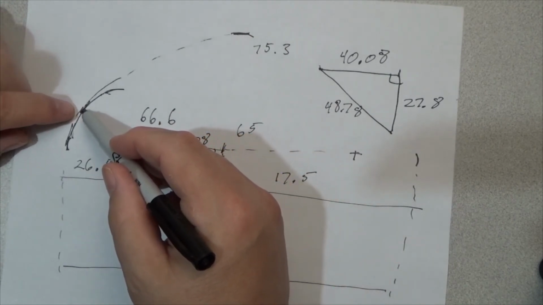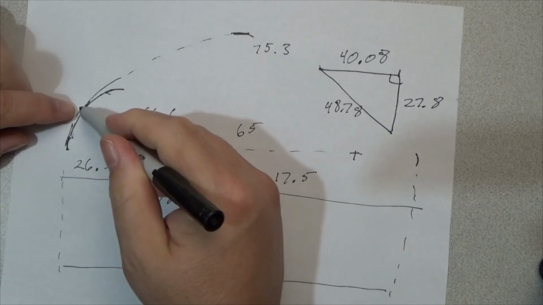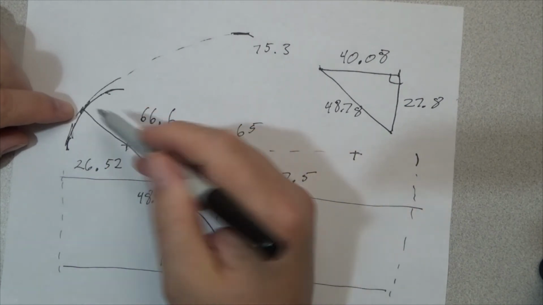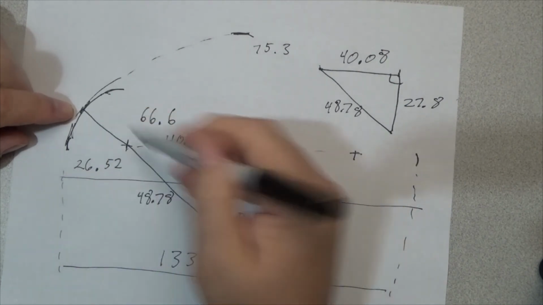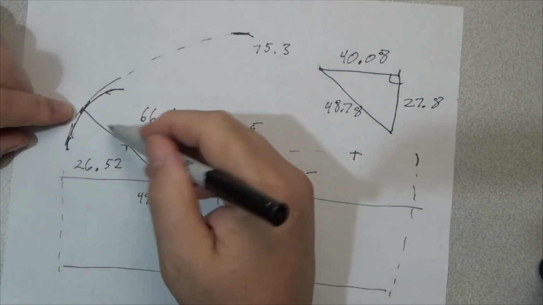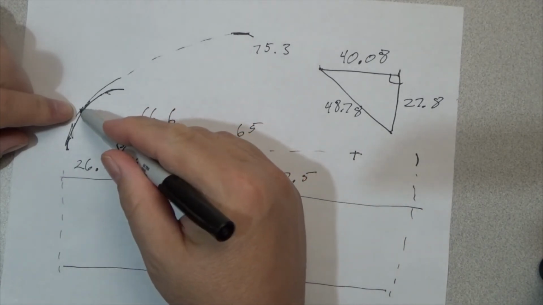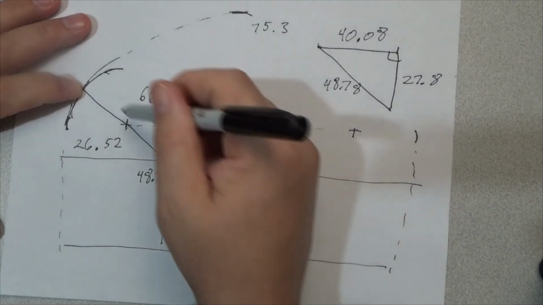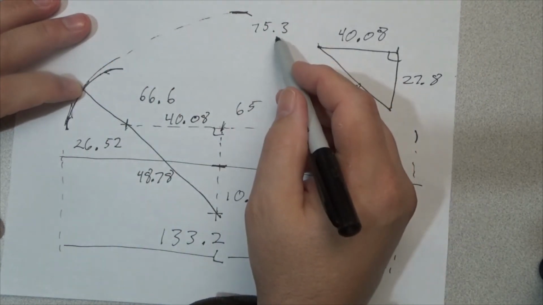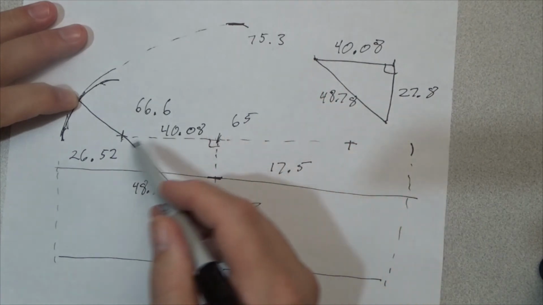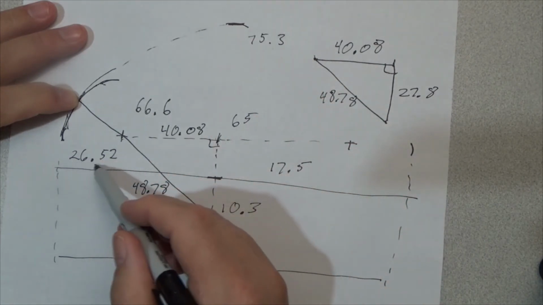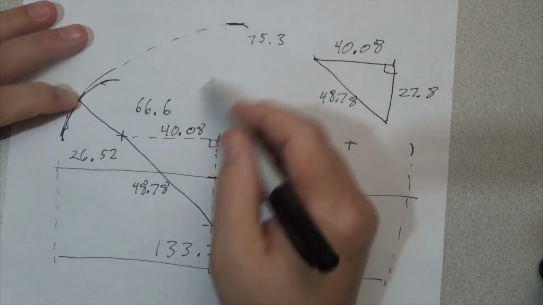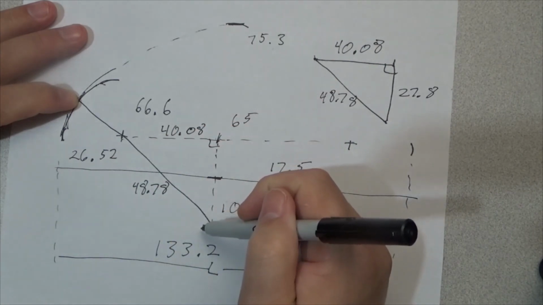So both of that line meets up with it in both places. The radius from each of these circles, the small one and the big one, meet right there. And I know that the big radius is 75.3 and the small radius is 26.52. So I can find this side by subtracting those.